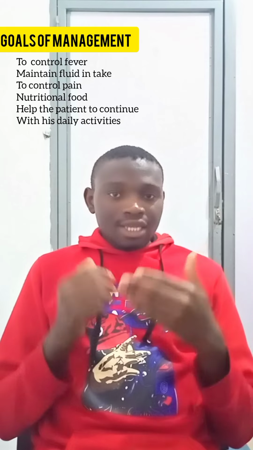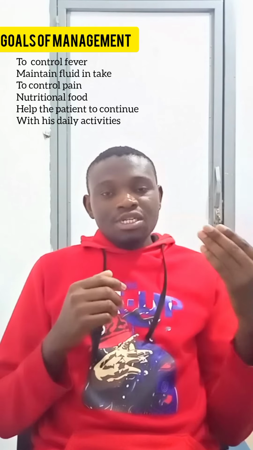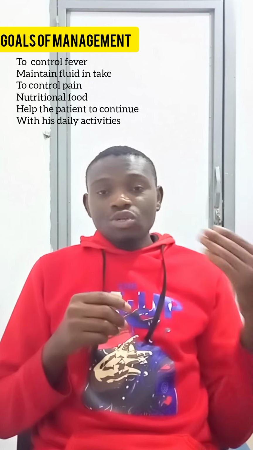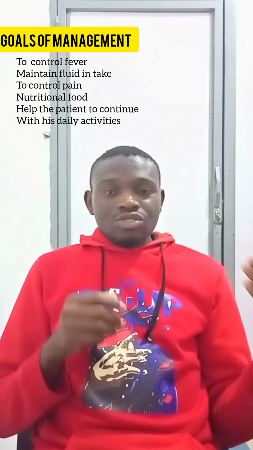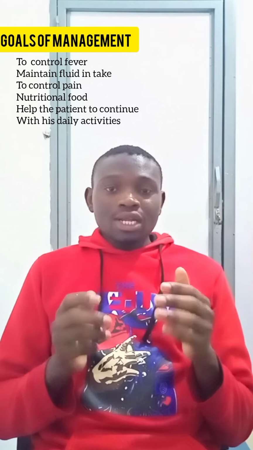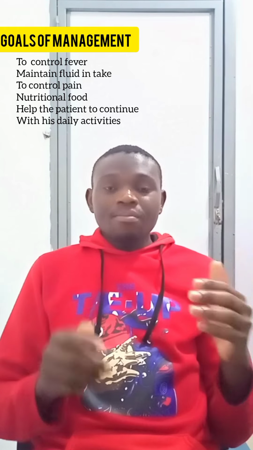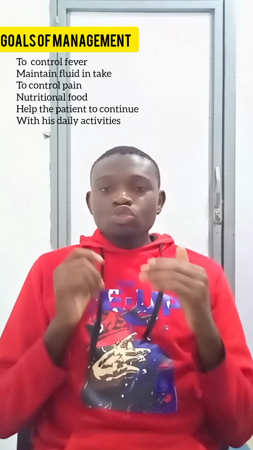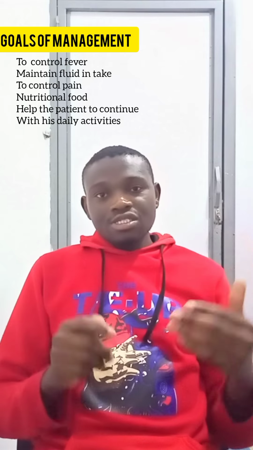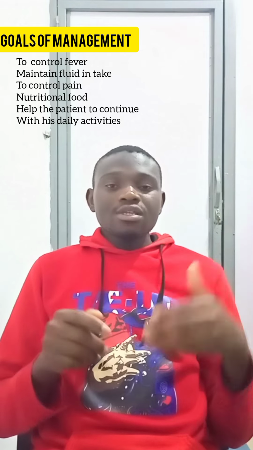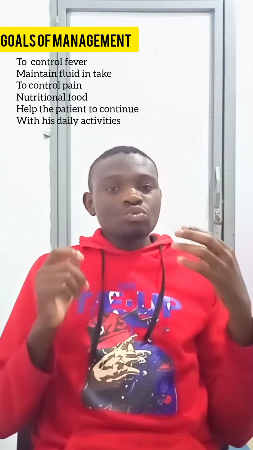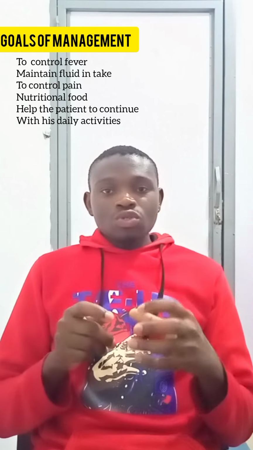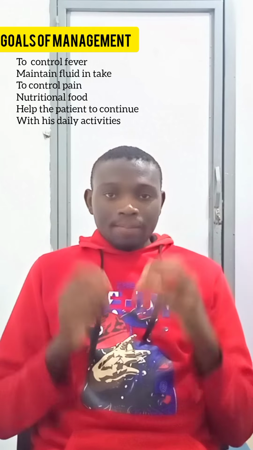maintain food intake. We saw that these patients will present with diarrhea and vomiting, so they will be losing water. So one of our goals is to make sure that they replace the water that they have lost by maintaining the food intake. Then thirdly is control pain. We saw that these patients will present with headache and stomach pain. So one of our goals should be controlling pain.